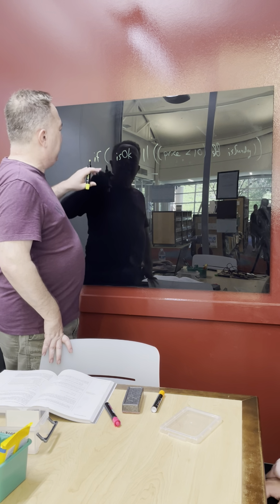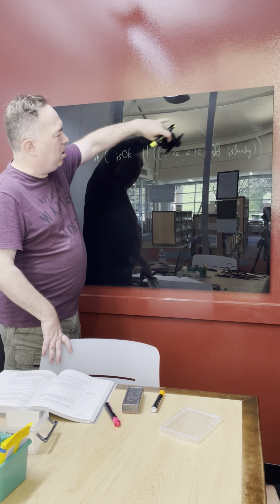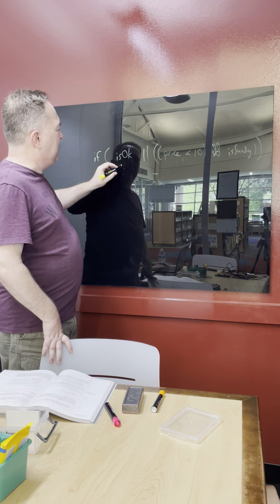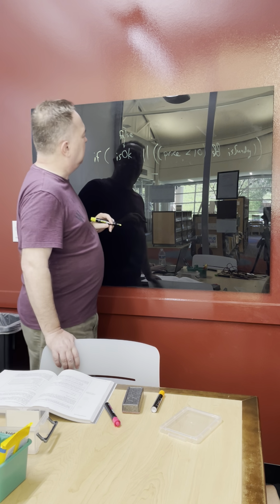Short circuiting is just an optimization that helps the computer run faster. If it's going to evaluate this, and it says, okay, this or all of that, and let's say is okay is false. We're not okay. I'm not okay.